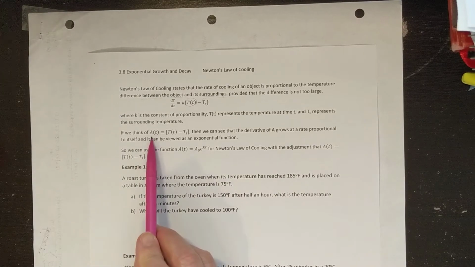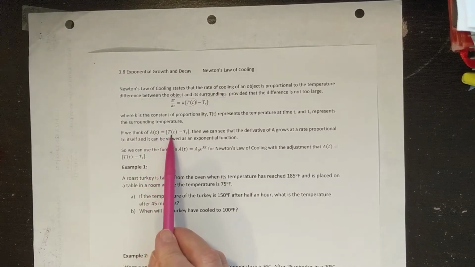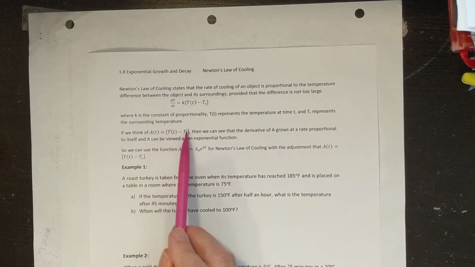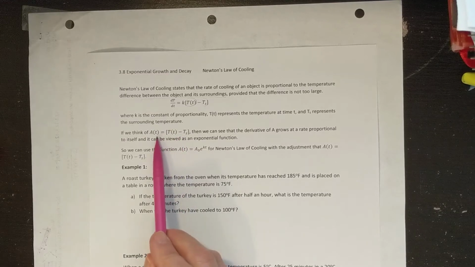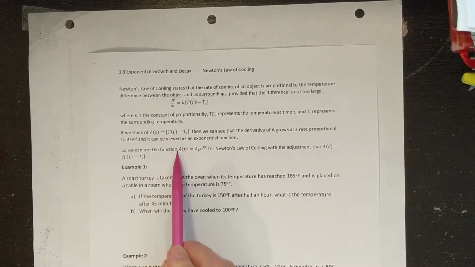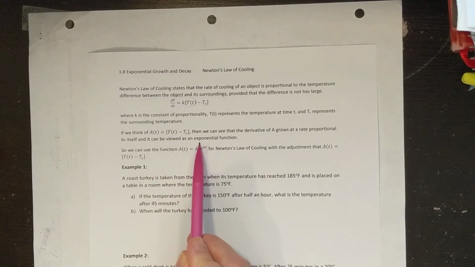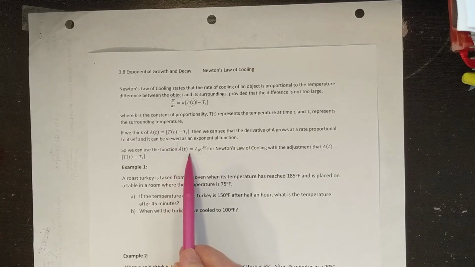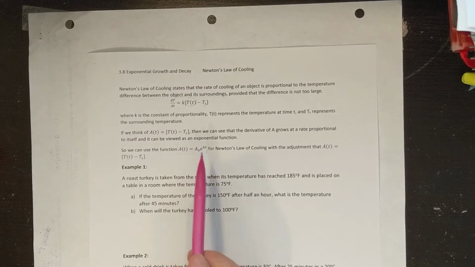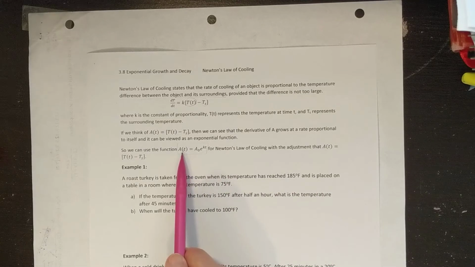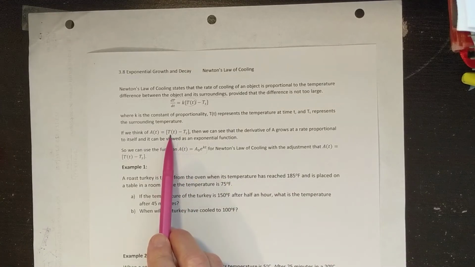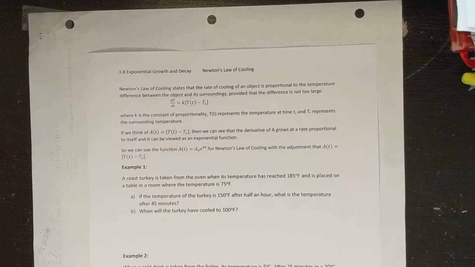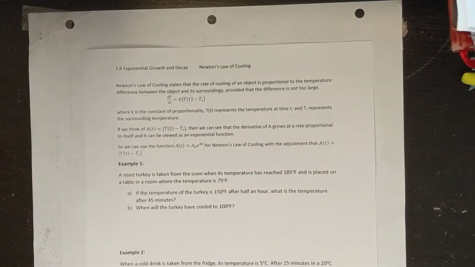If we let A(t) be the function T(t) minus the surrounding temperature, then we can put it into our regular exponential model: A(t) is A_0 e^(kt). So we're going to be making this adjustment that A(t) is the temperature of the object at time t minus the surroundings. So here are a few examples.